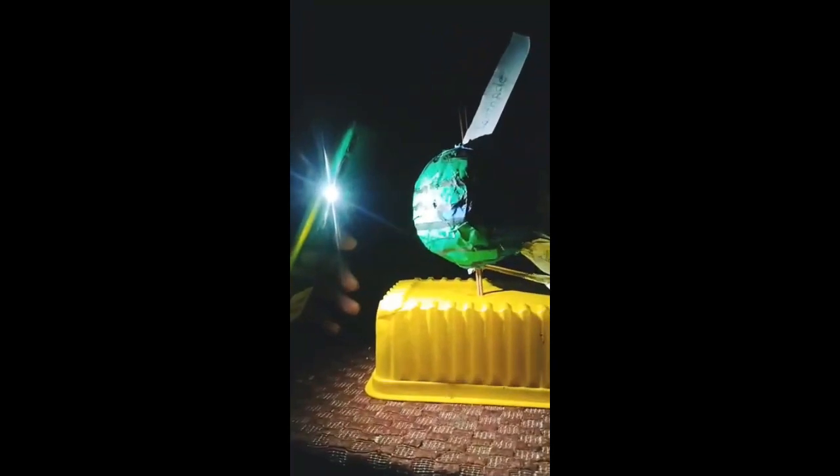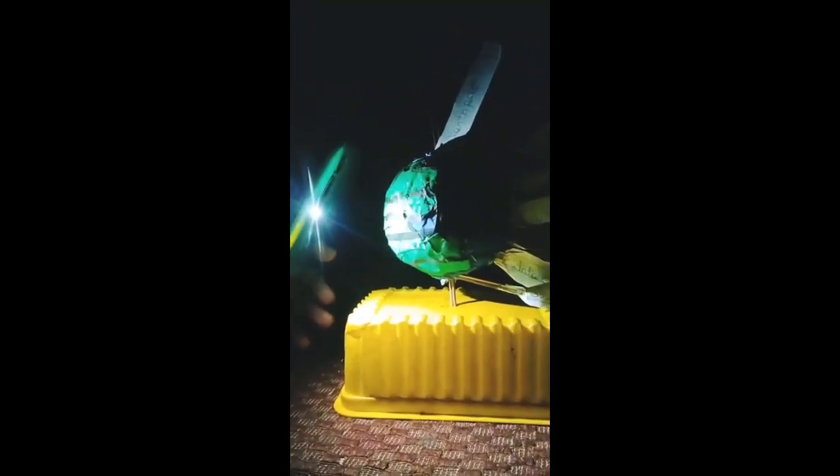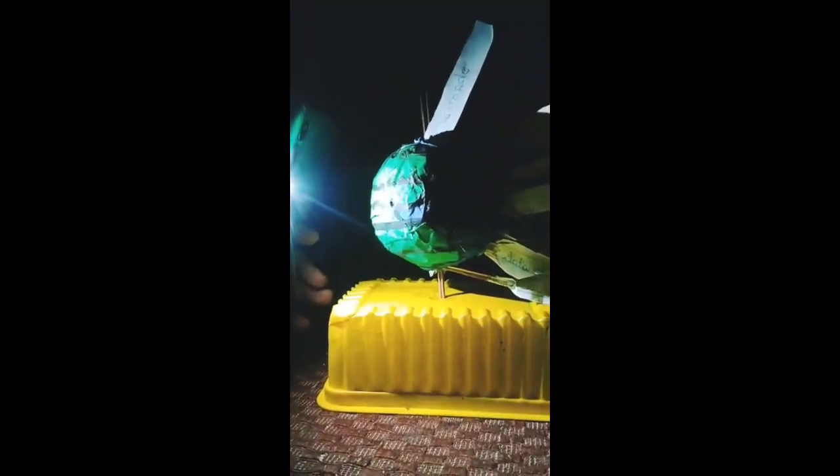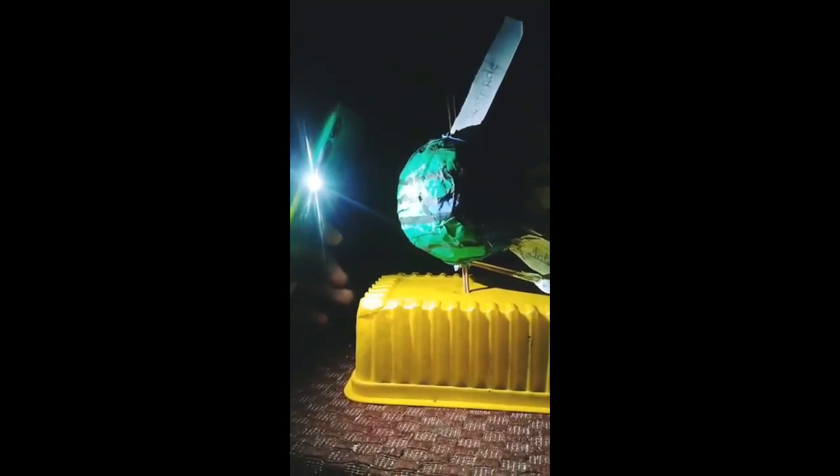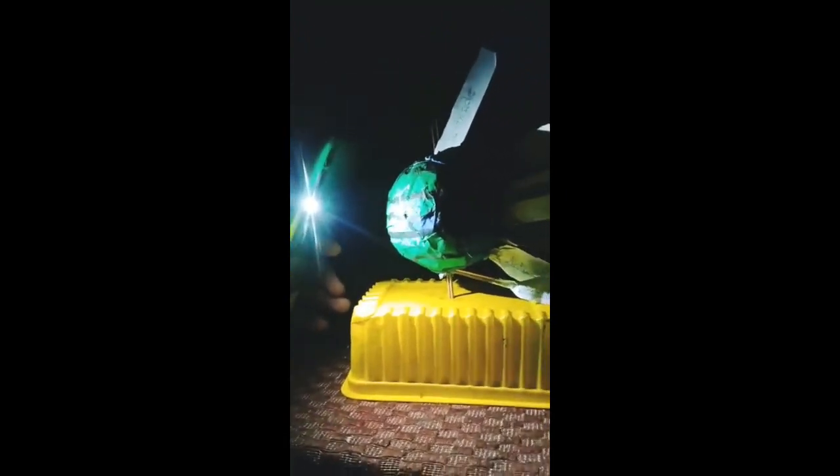Second, temperate zone. In this zone, the rays of the sun never fall directly. Hence, this zone is neither very hot nor too cold. Now third, frigid zone. In this zone, the rays of the sun are always slanting. And see, the rays of the sun are slanting. Hence, this zone is the coldest zone of the earth.